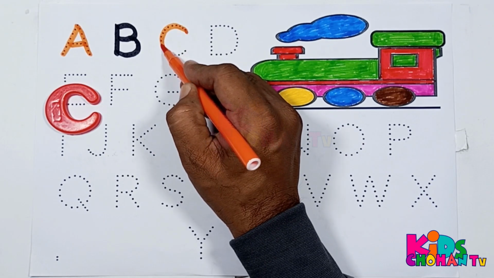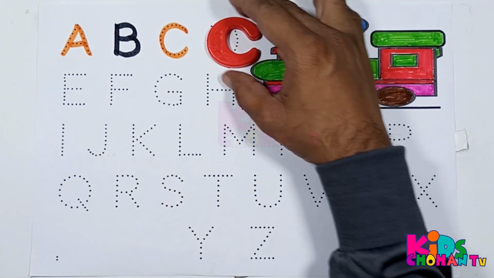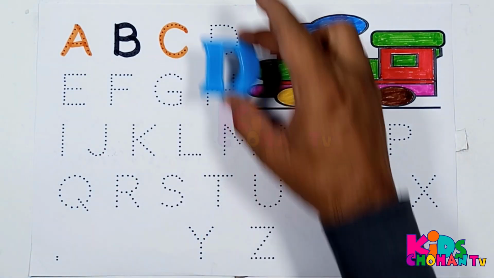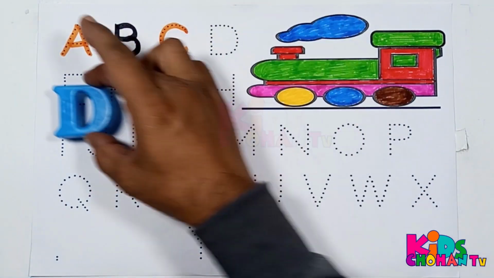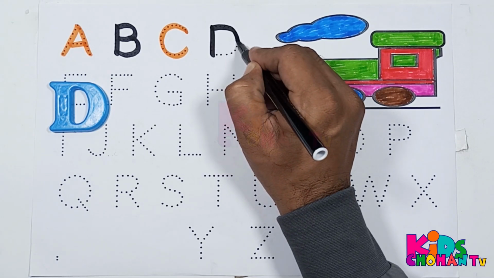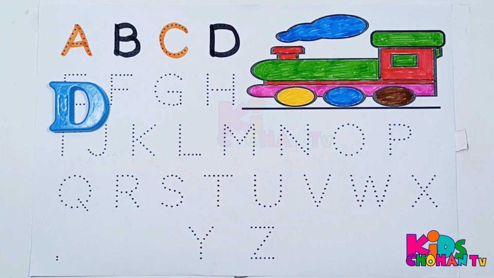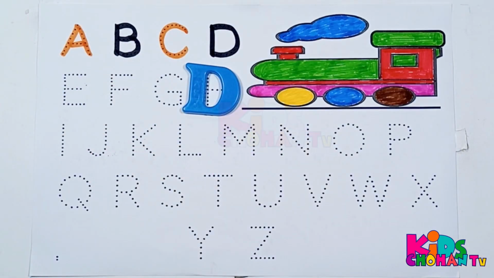Kids, we are tracing letter C. C. Now kids, we will trace letter D. D with black color. Letter D.